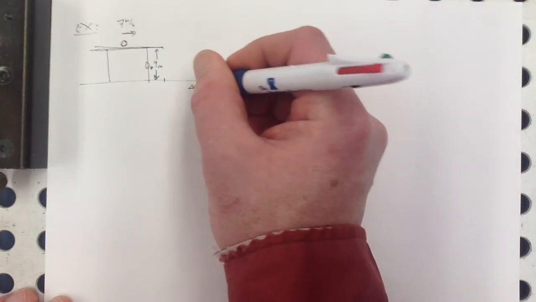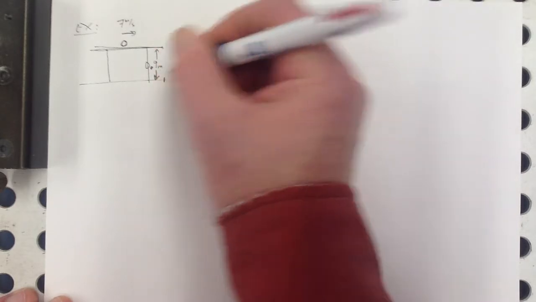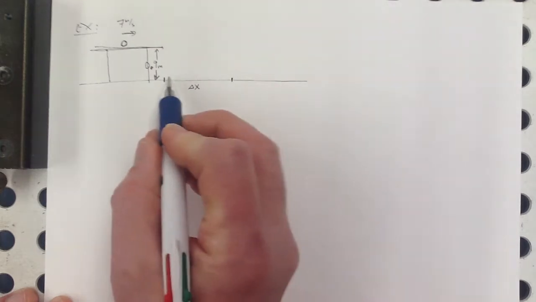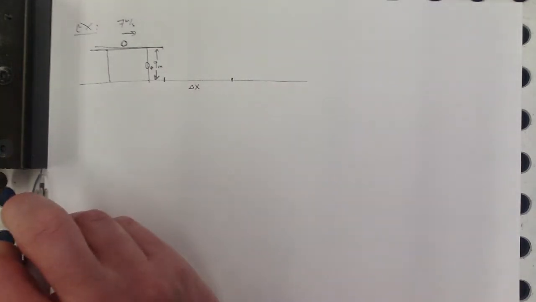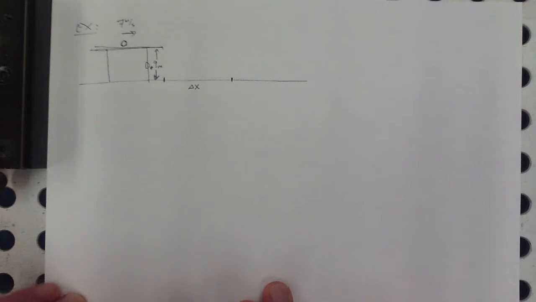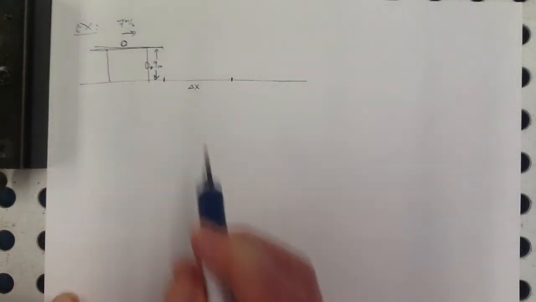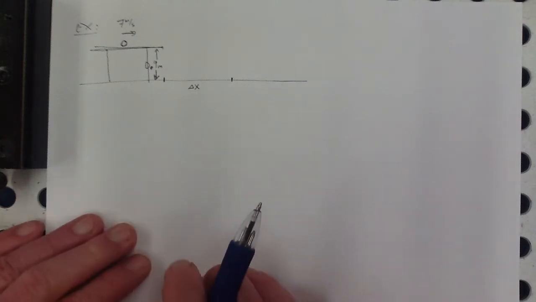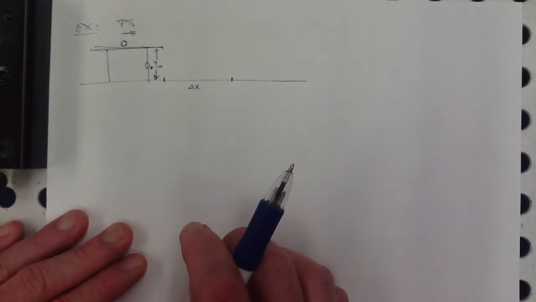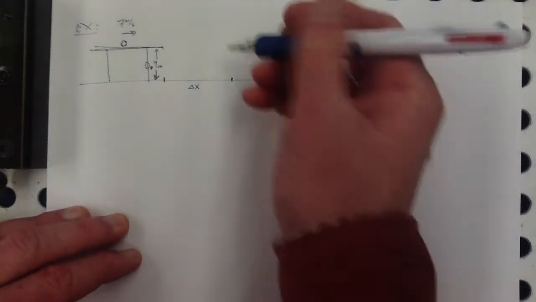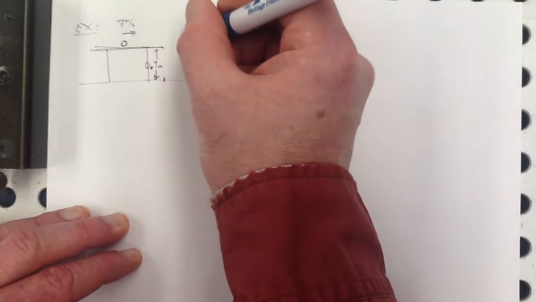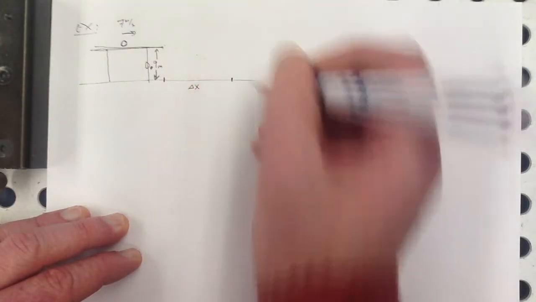That's delta x, right? That's how far it goes in the x direction. It's the x displacement. We're not interested in how far it goes on the table. We're interested in what happens after it falls off the table. Okay, so let's see what we can do to figure that out.